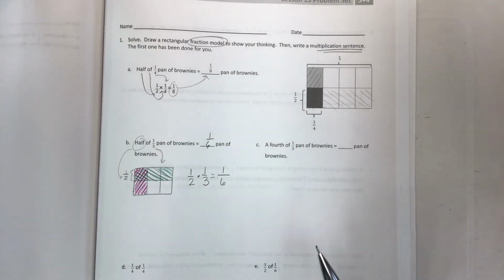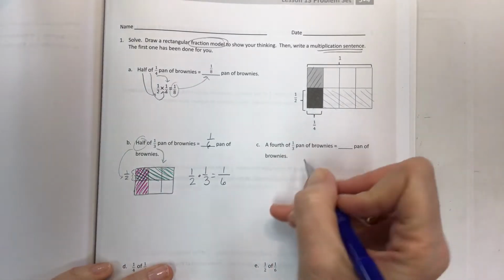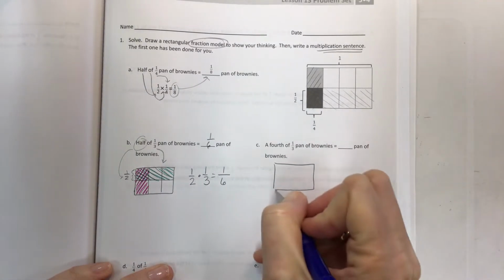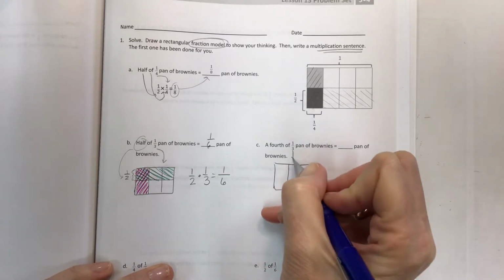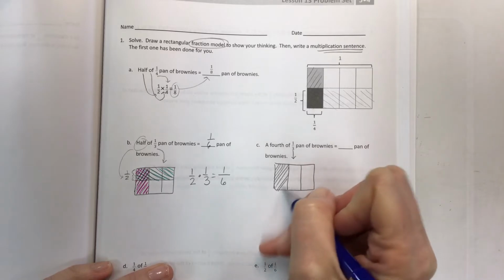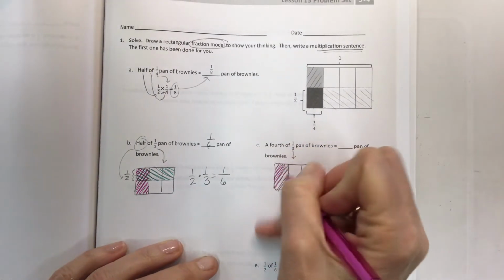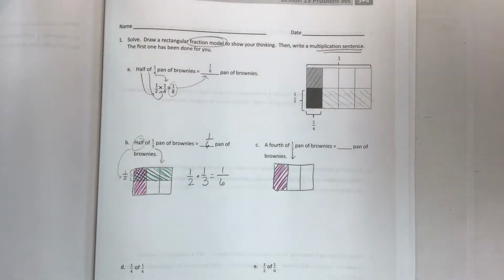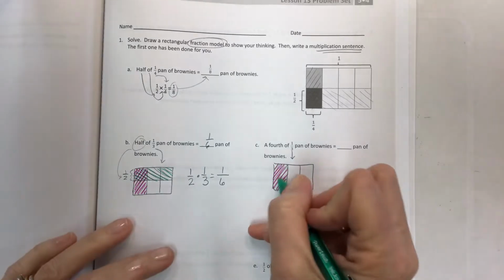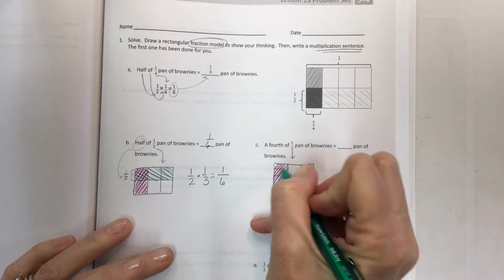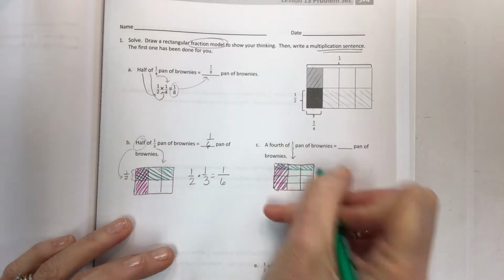How about 1/4 of 1/3 pan of brownies? Again, I have 1/3 pan. Remember to start with the second number. And again, if you want to use colors, let's use the pink one as our first one and the green one as our second. But this time we're only using a fourth. So you're going to make your fractional units, and this is going to be 1/4.